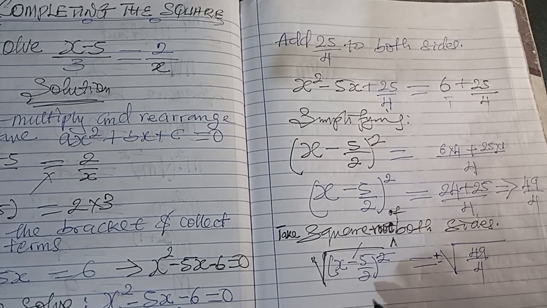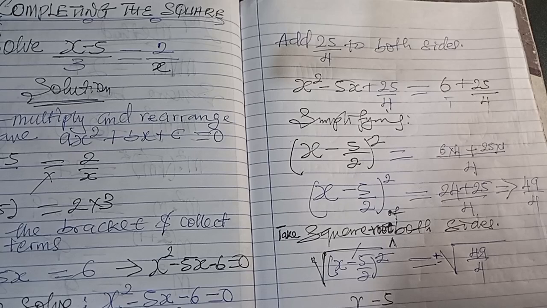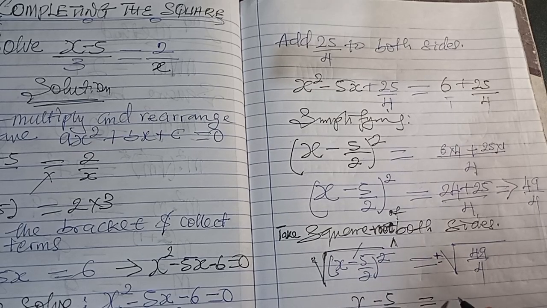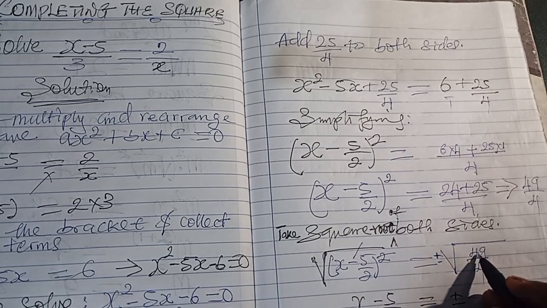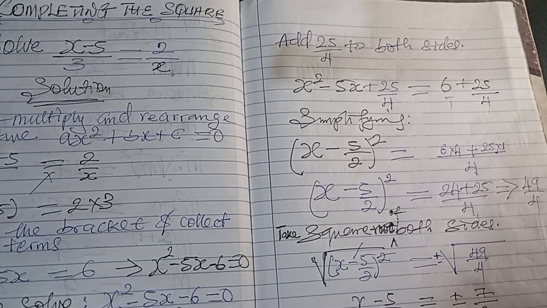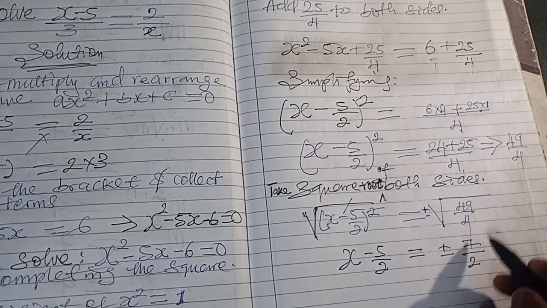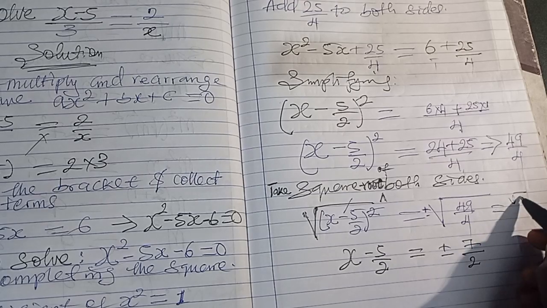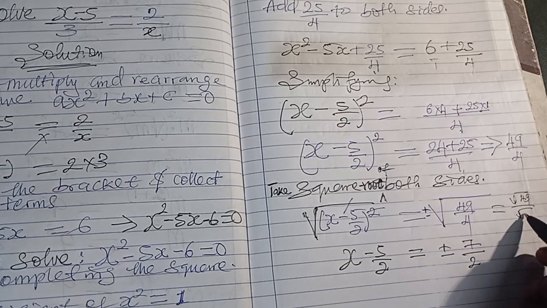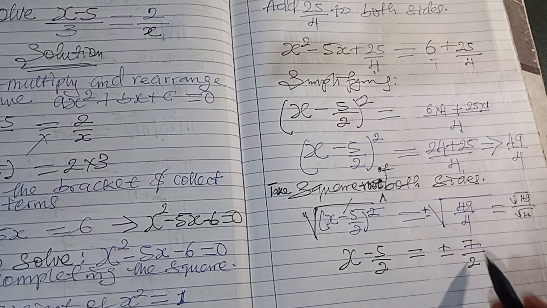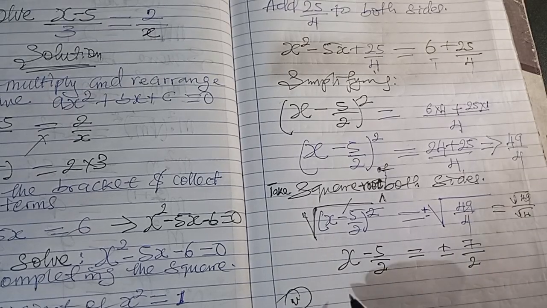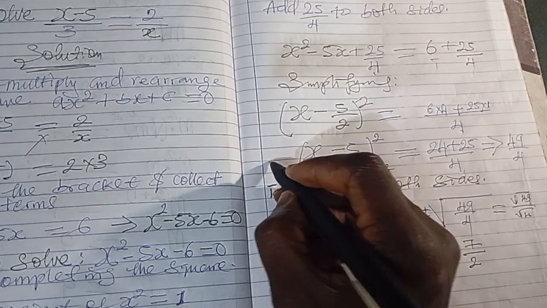I will have x minus 5 over 2 is equal to plus or minus root 49 over root 4. Root 49 is 7. Root 4 is what? 2. Good. So we have 7 over 2.